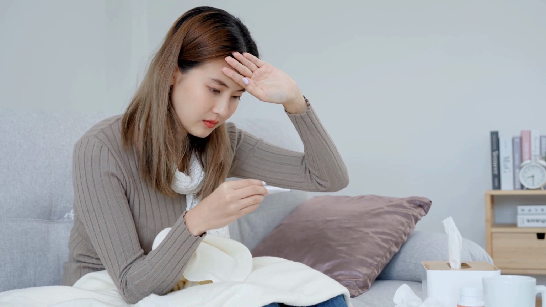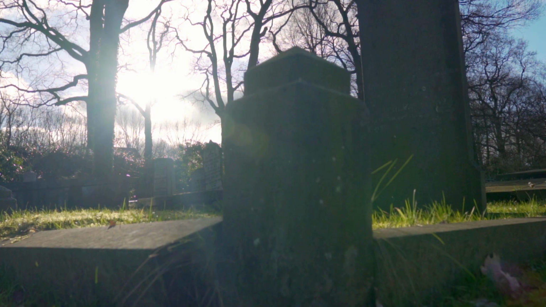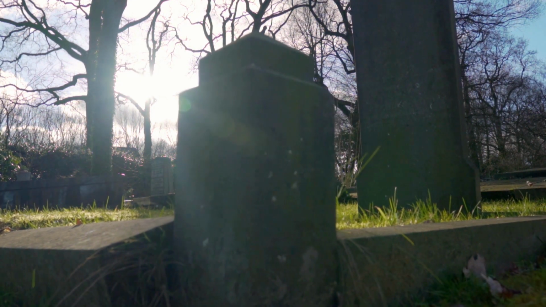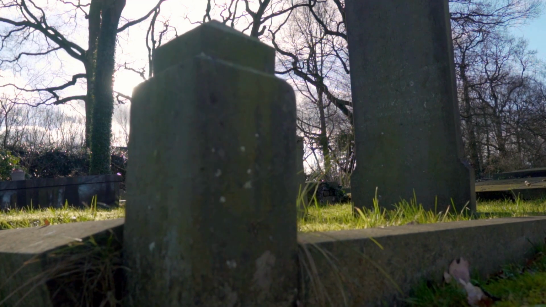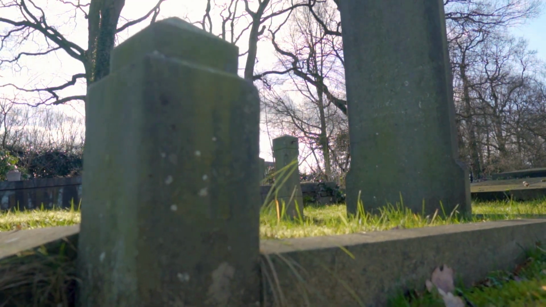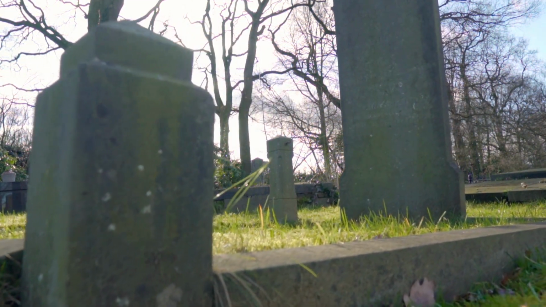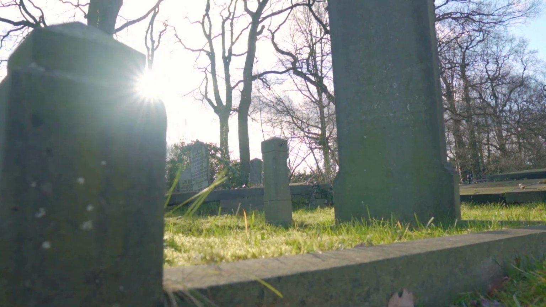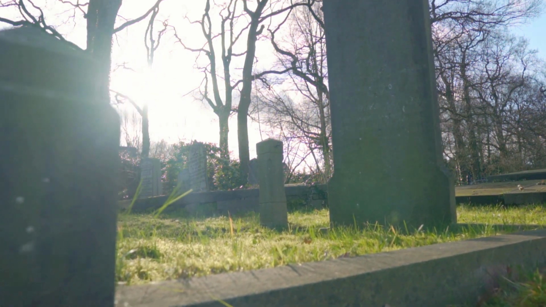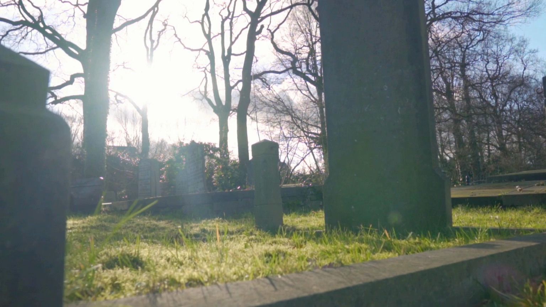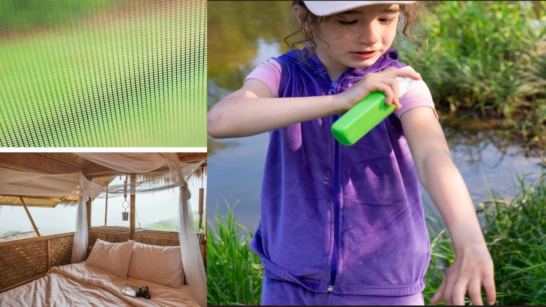It's one of the worst diseases in the world because it kills up to 600,000 people every single year. Yep, 600,000. That's more than you get in any war that's going on around the world right now. So, malaria is a massive killer. In fact, malaria has killed more people than all the wars in the whole of human history put together.